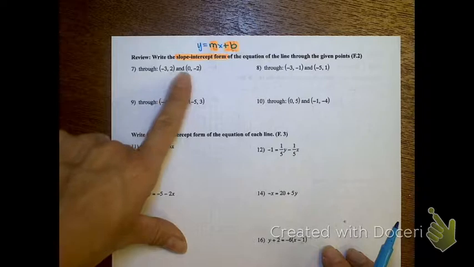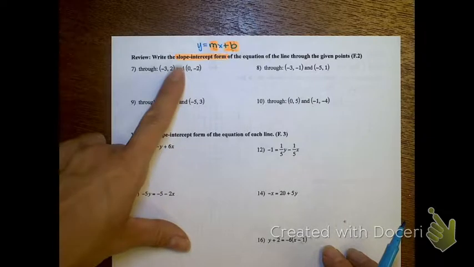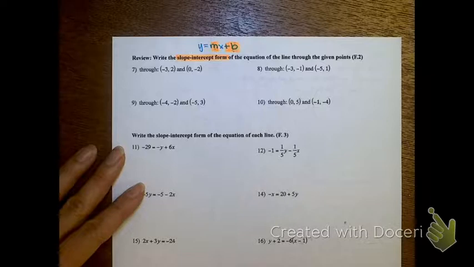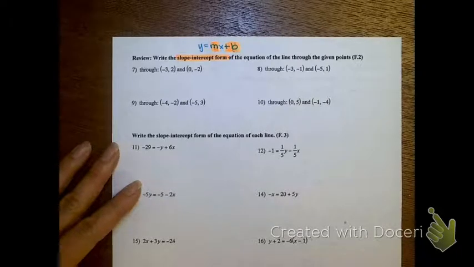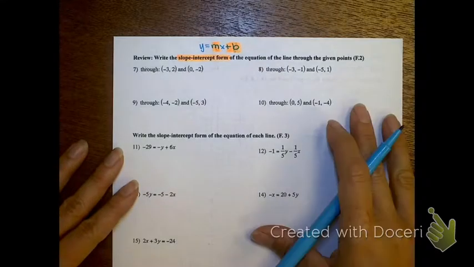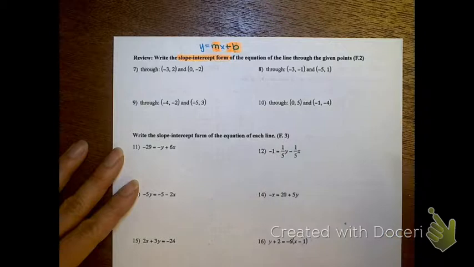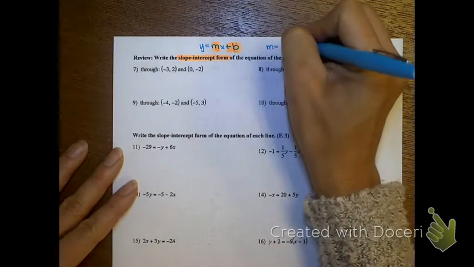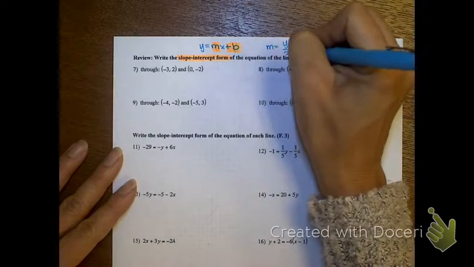Now, what did they give me here? What information do I have to start with? A set of points, right? Did they give me the slope? Did they tell me the y-intercept? No. So, can I find the slope? I have 2 points. Can I find the slope? Yeah, how do I find the slope if I'm given 2 points? y2 minus y1 over x2 minus x1. Yeah, we're going to use the slope formula.